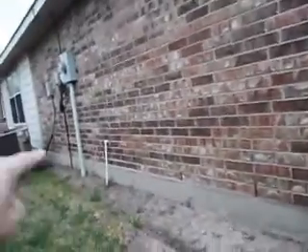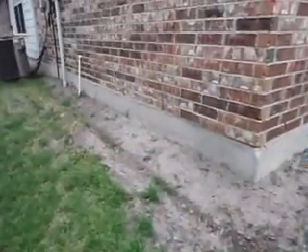We're now at the right side elevation. Now the grade along here has dropped off. You can see that there's a little bit of erosion. The erosion is caused by the lack of gutters. So we want to see gutters added and we want to see the grade rebuilt here.